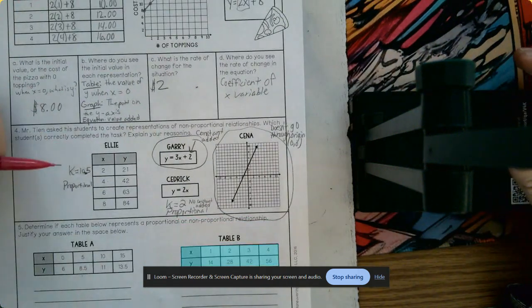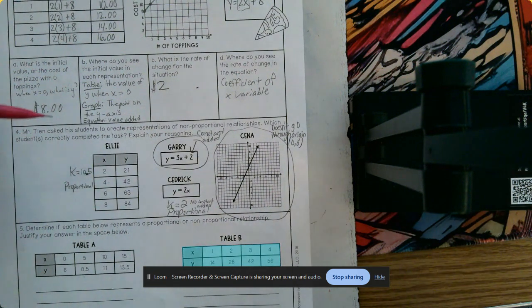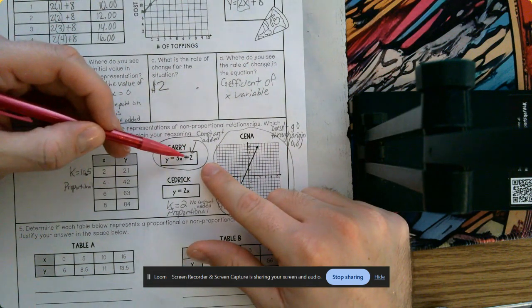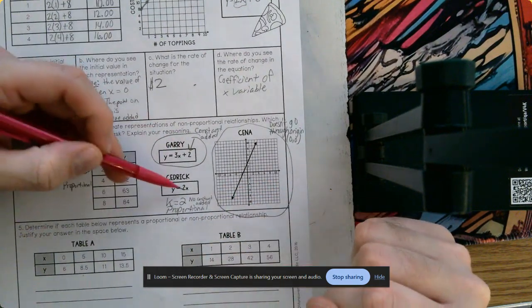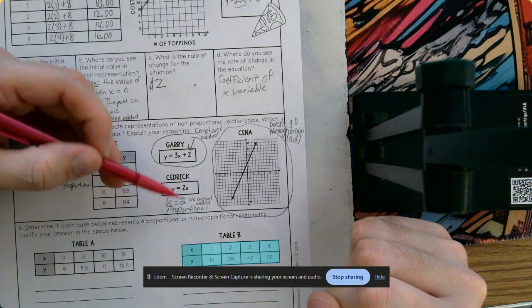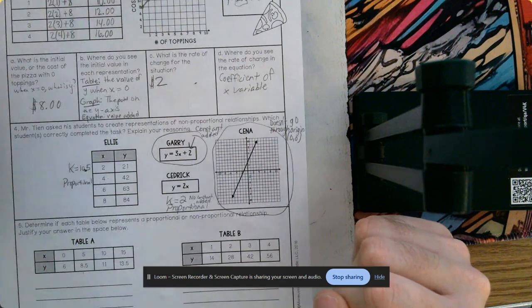All right, guys, check your answers with me. So Ellie created a proportional relationship because you get a k value of 10.5 for all these values, so that's not circled. Gary added a constant at the end. So this is 3x plus 2, so that is not proportional, so I circled that. Cedric only has y equals kx form, so your k value would be 2, so this is proportional. And Sina created a graph that does not go through the origin, so that is non-proportional.